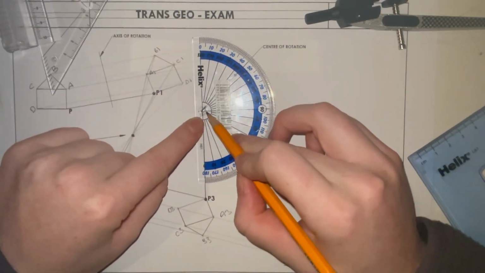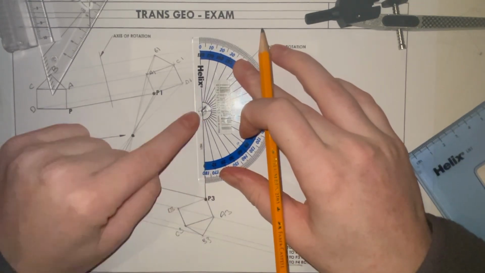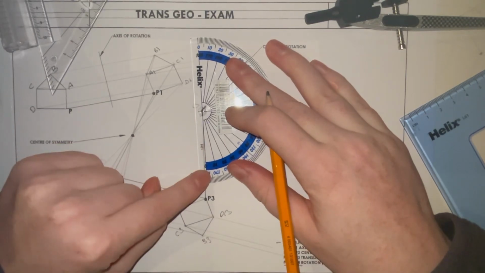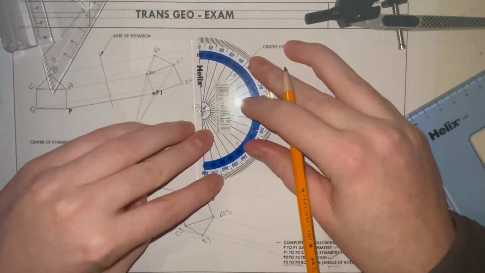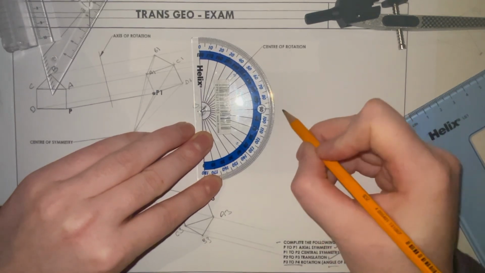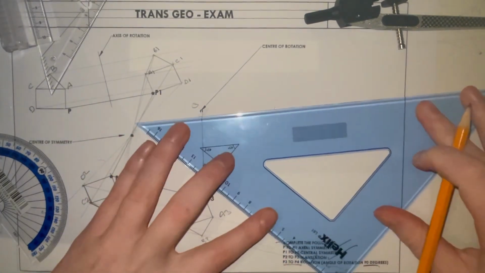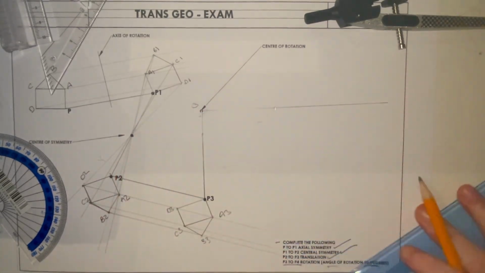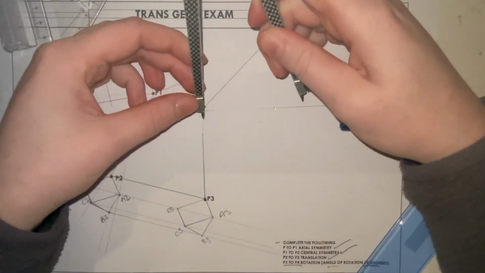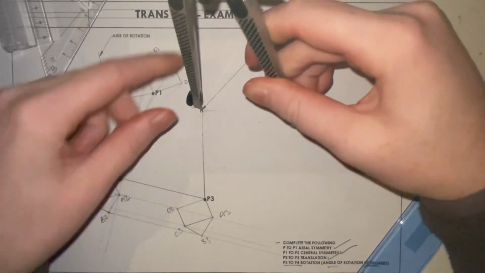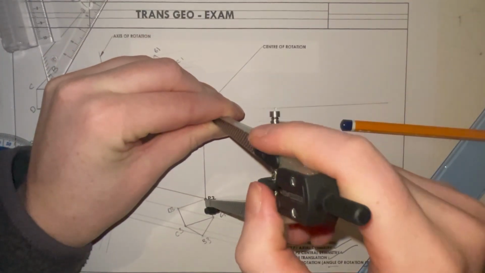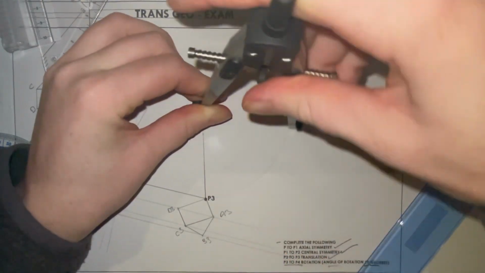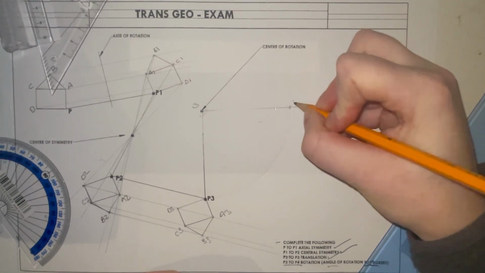Center of our protractor on our center of rotation, 0 line on our P3 to O line, label this O, where 0 will be, and it's at 90 degrees. So somewhere along this line here is going to be my point P4. So compass on our point O. Extend out to P3, rotate up, that will give us P4.